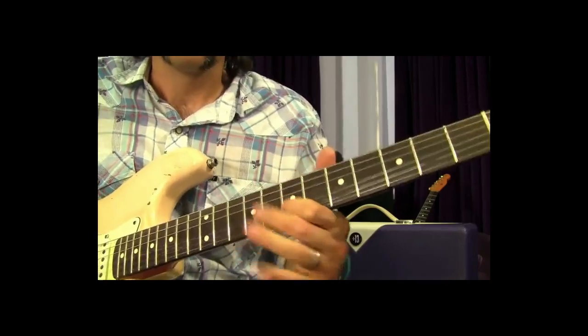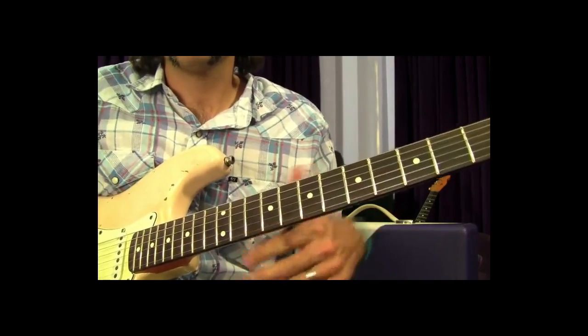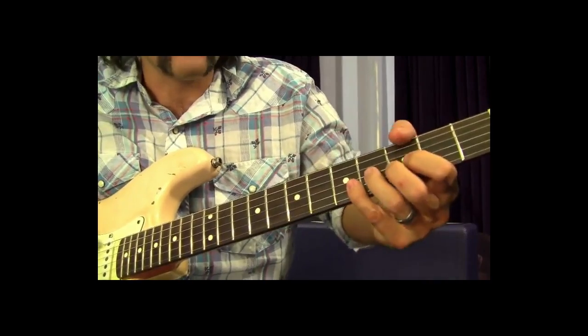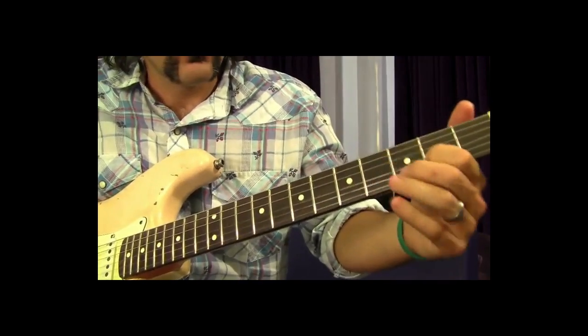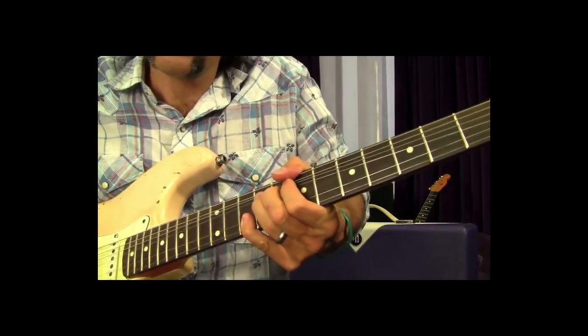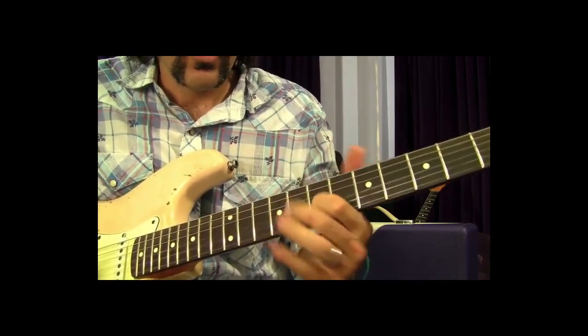And you can just vary how you bend the notes. You know, you don't have to do the same riff. You can do that for the first one, and then when you go to the D, do something different for the next one.